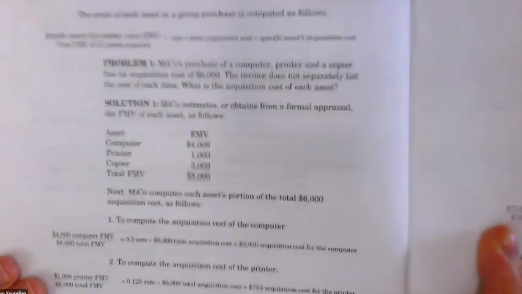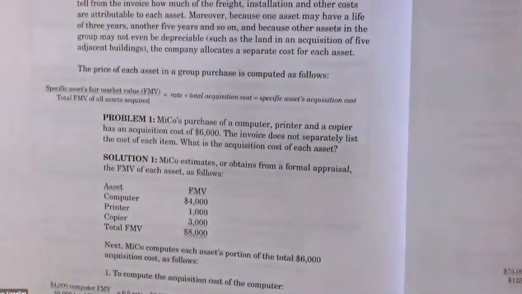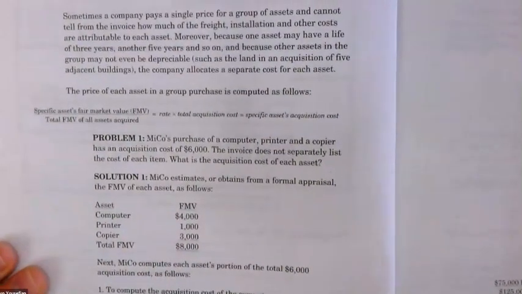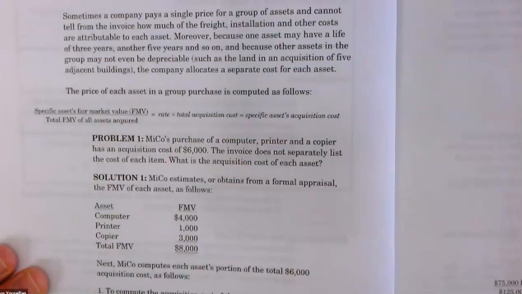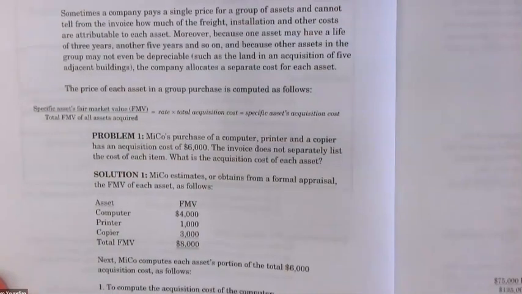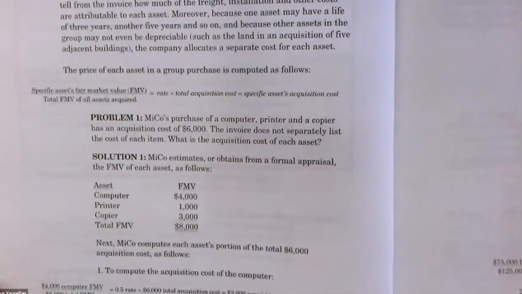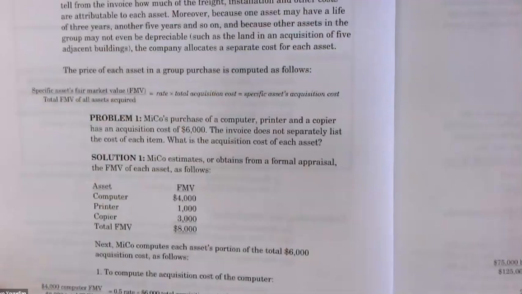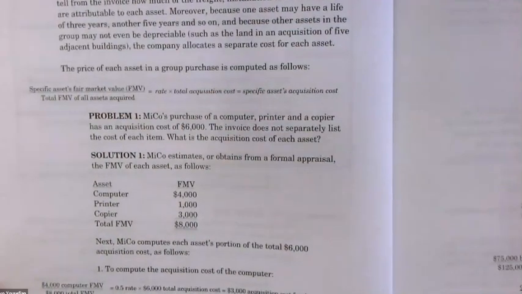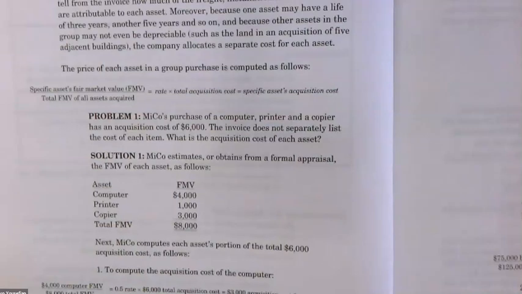Okay, but sometimes we have a group purchase. So this is a good example. If it's a group basket purchase, then you need to calculate, because when you buy in a basket, you probably pay less than if you pay individually for each item. So you need to fairly distribute and recognize the value of each asset that you purchased.